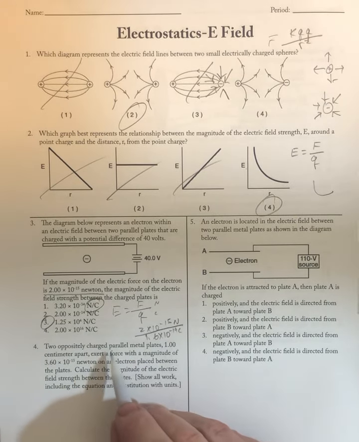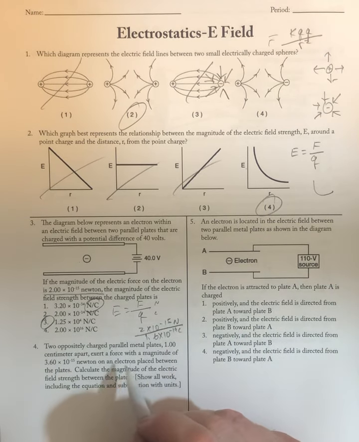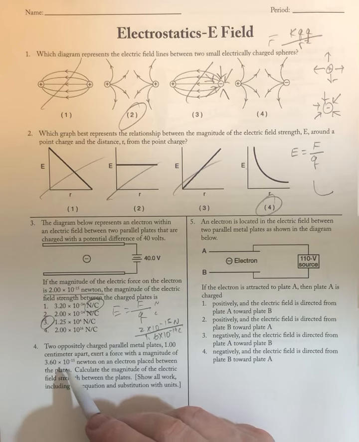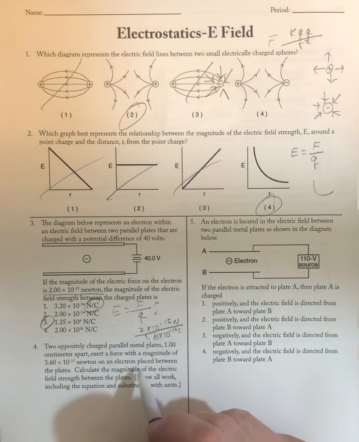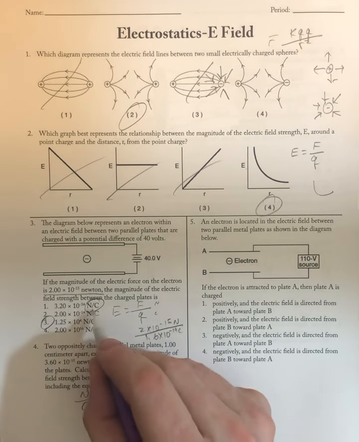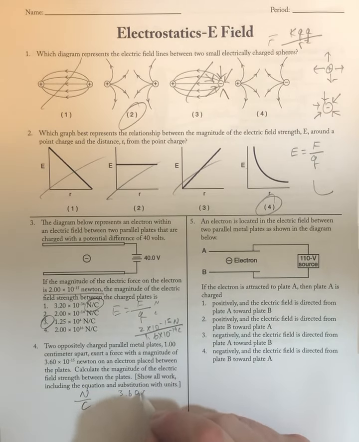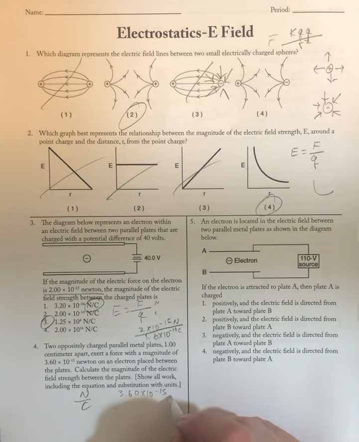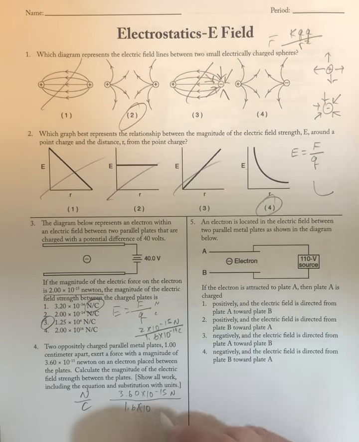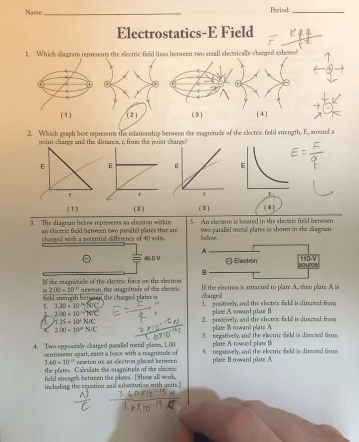Two oppositely charged parallel metal plates, 1 centimeter apart, exert a force with a magnitude of 3.6 times 10 to the negative 15 newtons on an electron. Calculate the magnitude of the electric field strength. Well, newtons divided by coulombs, that's what we already learned was electric field strength. So 3.6 times 10 to the negative 15 newtons divided by 1.6 times 10 to the negative 19 coulombs.